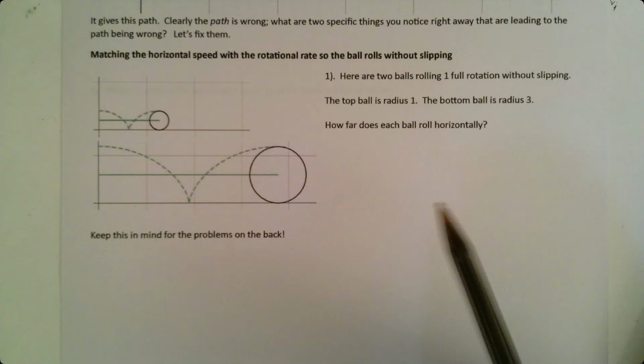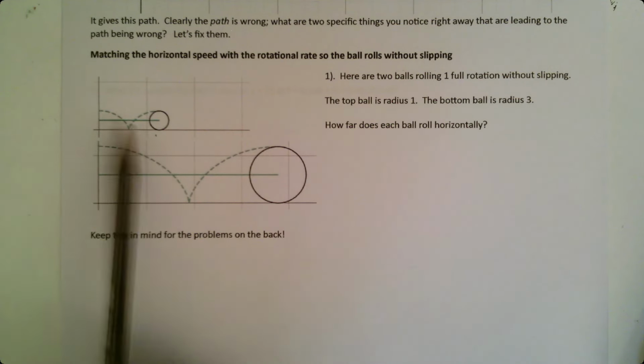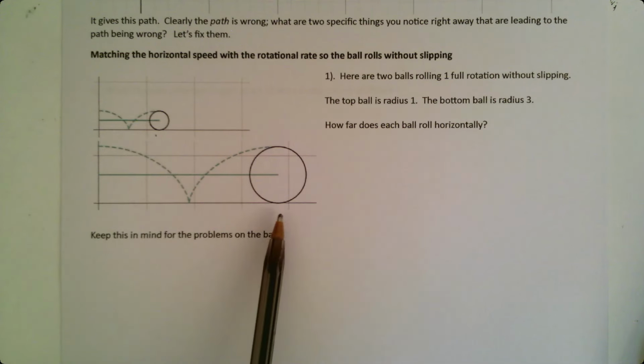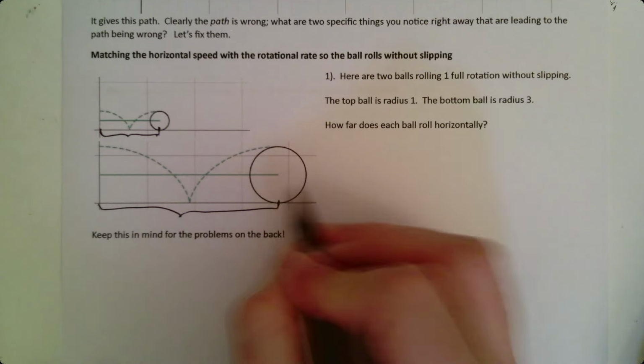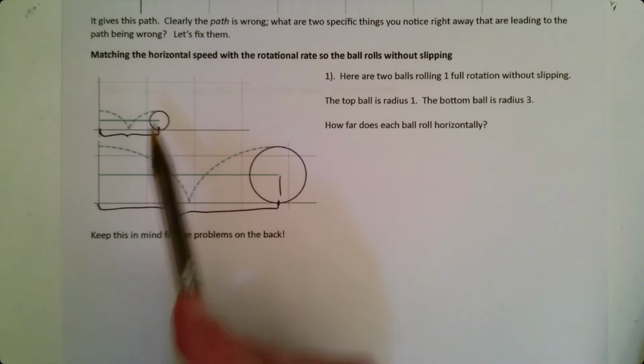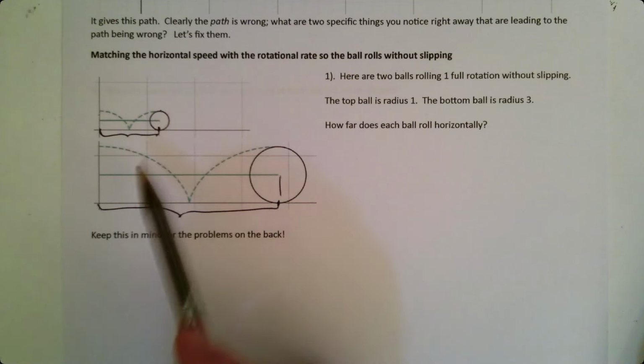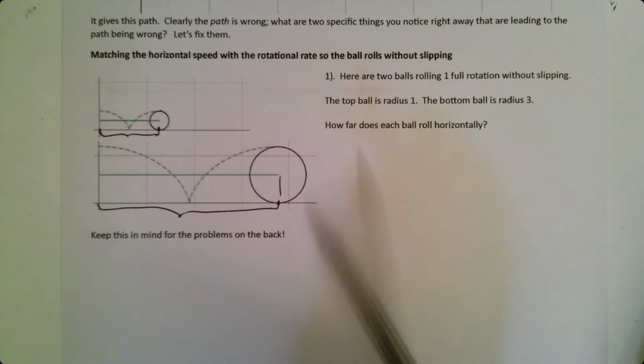And there's one key fact that lots of groups discovered, and some groups I nudged into discovering, that helps you match those speeds. Here's the idea. This is a radius 1 ball that's rolled for 1 revolution. This is a radius 3 ball that has rolled for 1 revolution. How far did each one actually roll? What was this horizontal distance? So if you think about how far that must be, the entire perimeter of the ball has to roll before the upward angle can become upward again. So I'm rolling around 1 full perimeter's worth.